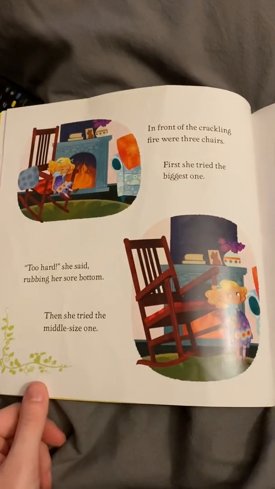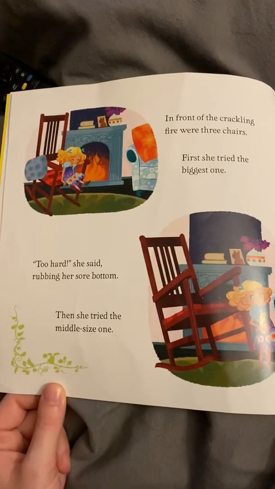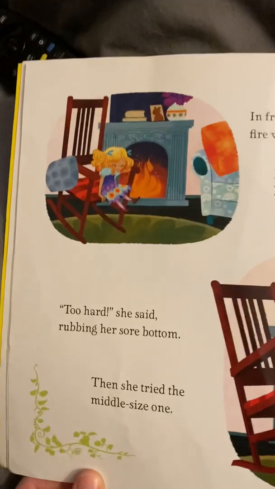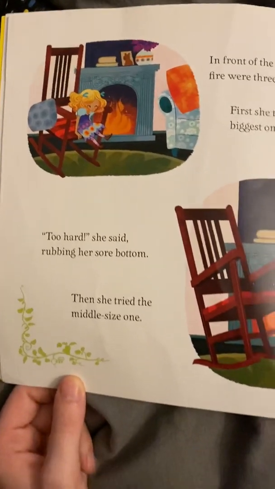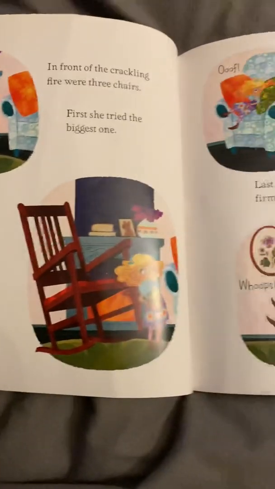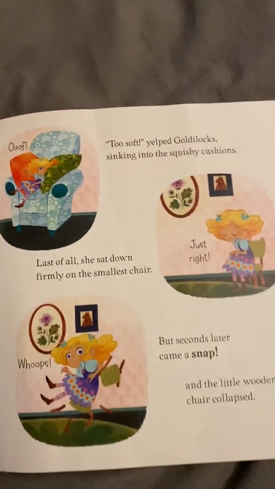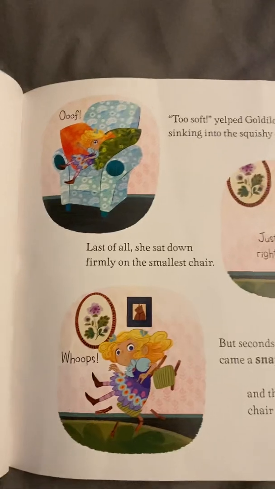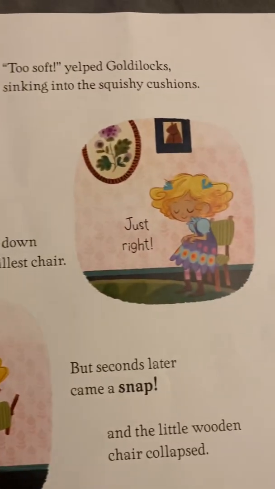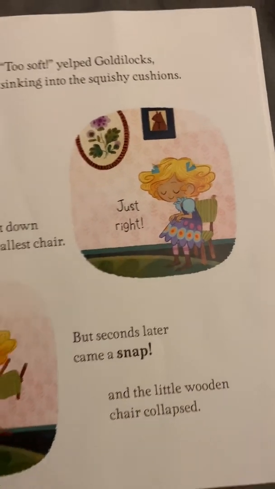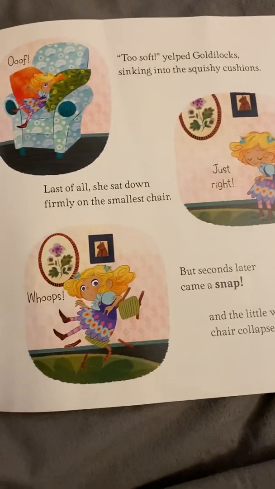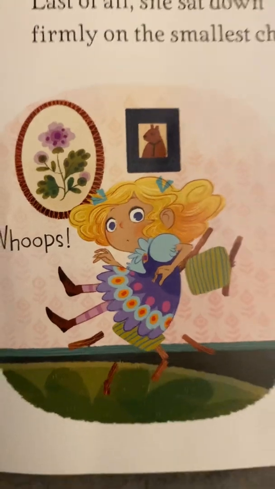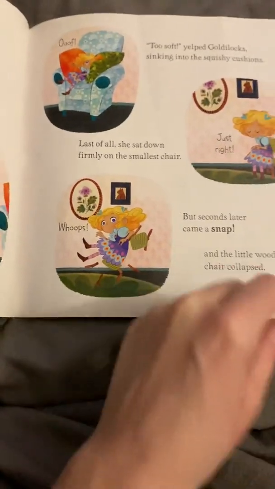In front of the crackling fire were 3 chairs. First she tried the biggest one. "Too hard," she said, rubbing her sore bottom. Then she tried the middle-sized one. "Too soft," yelped Goldilocks, sinking into the squishy cushions. Last of all, she sat down on the smallest chair. "Just right." But seconds later came a snap, and the little wooden chair collapsed. Whoops.